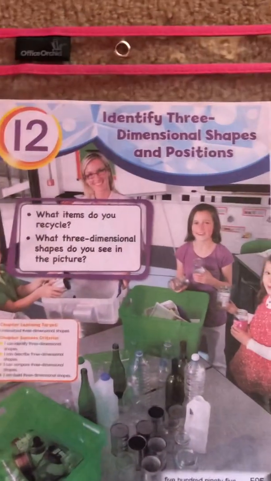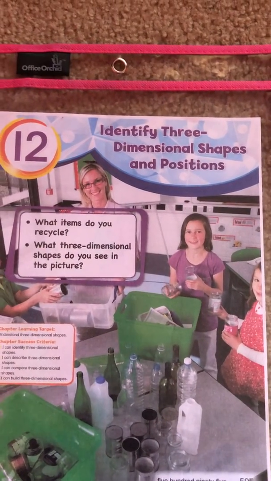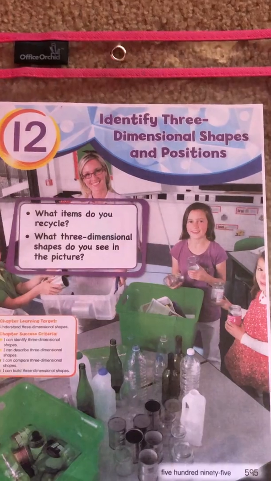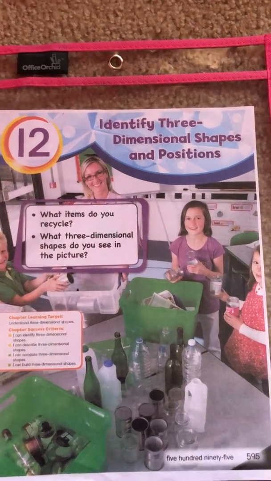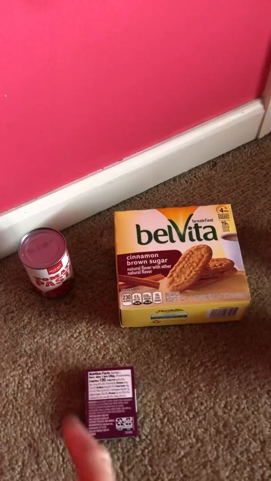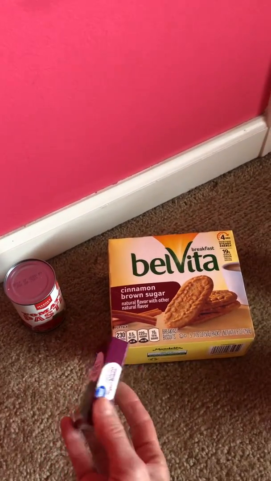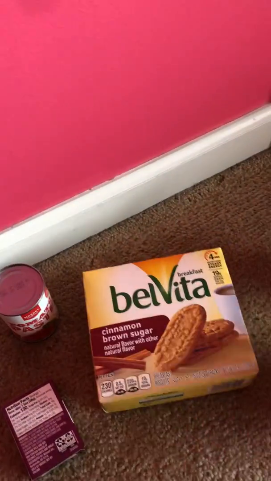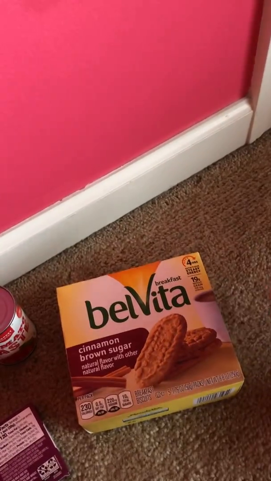Chapter 12, we'll be learning about 3-dimensional shapes. The 2-dimensional shapes that we just got finished learning about are flat. 3D shapes pop out. So those are like these shapes that I have here. Some boxes and some cans.